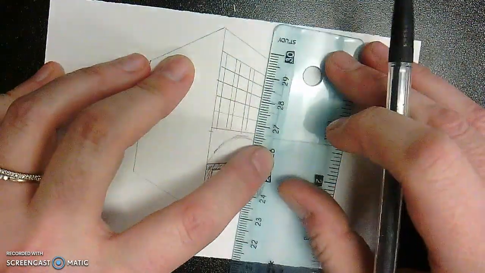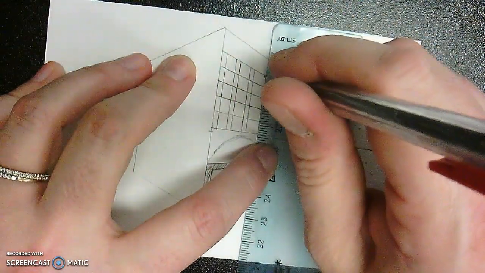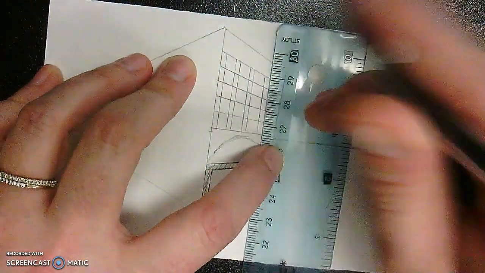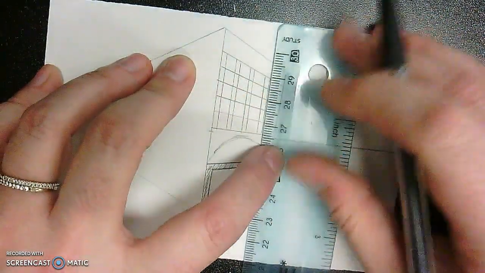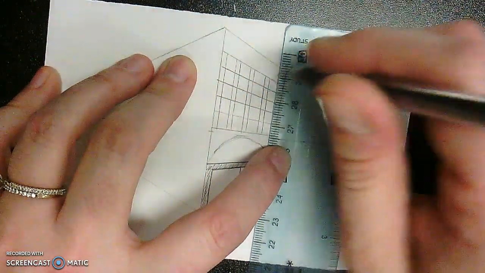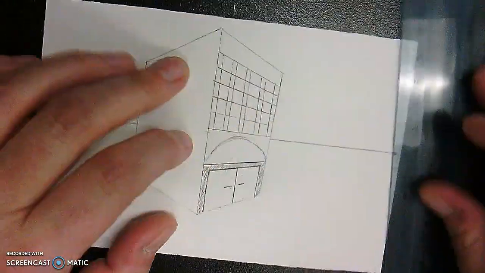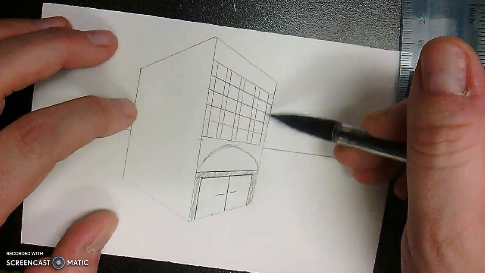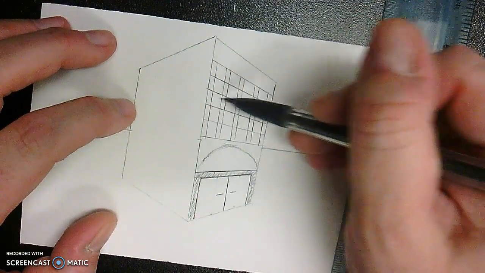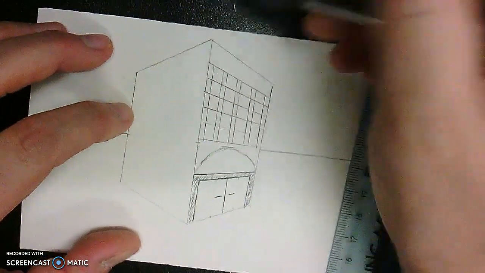Just like with the other steps of perspective, once you do this a couple of times, it'll be easier to get the hang of it. Okay, so now I've got a gap here, and then a gap in between my windows. So I'm just going to shade them real quick.